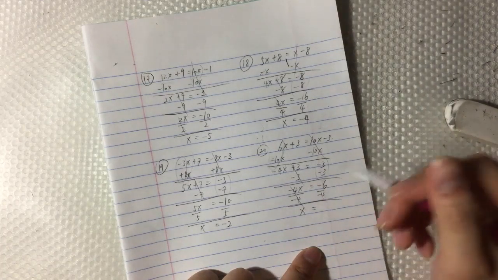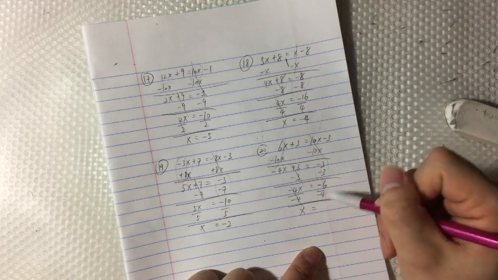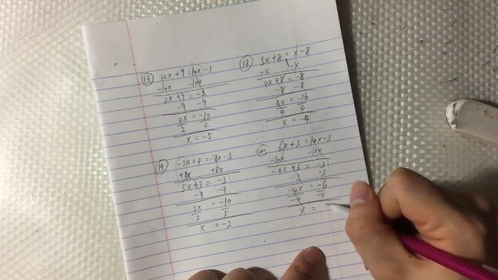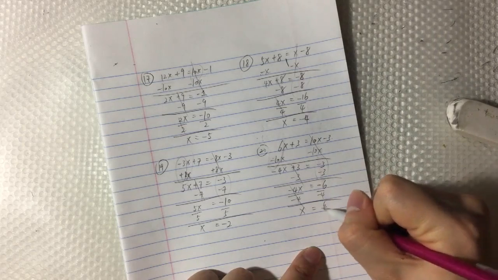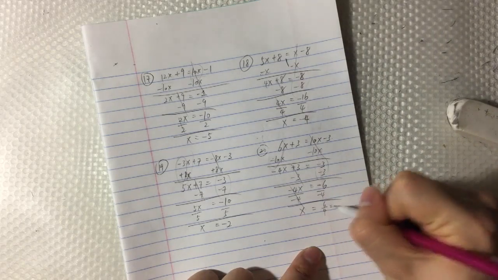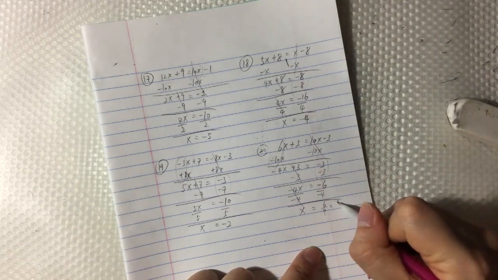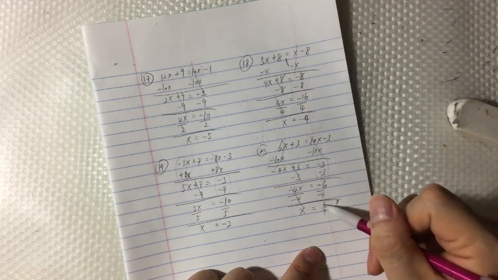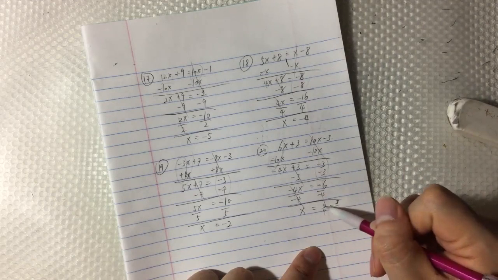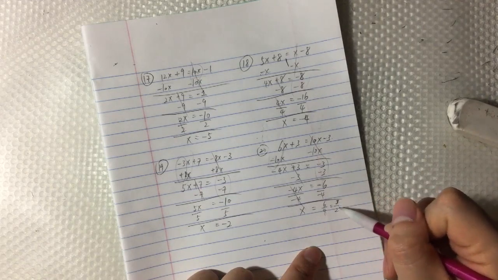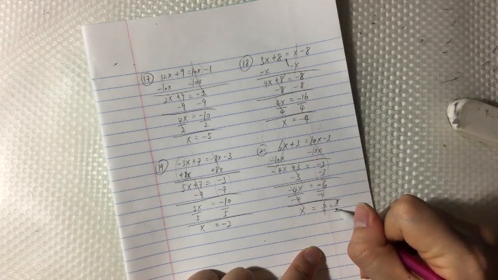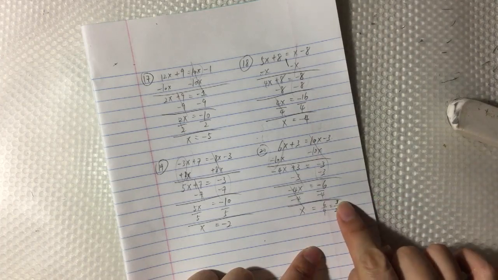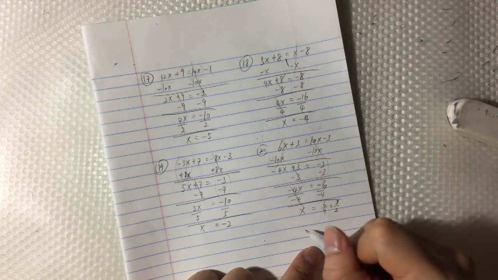On the right side, negative 6 divided by negative 4. Double negative is positive. 6 over 4 can be reduced as 3 over 2. We divide top and bottom by 2. And that's your final answer. x equal to 3 over 2 is your final answer.